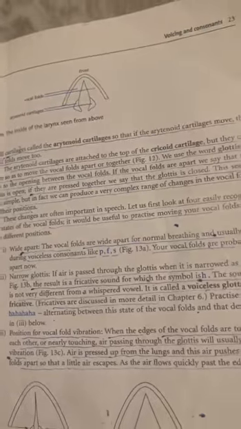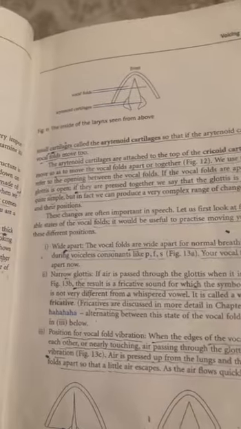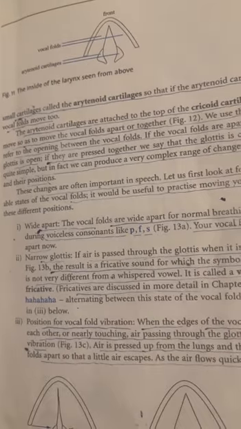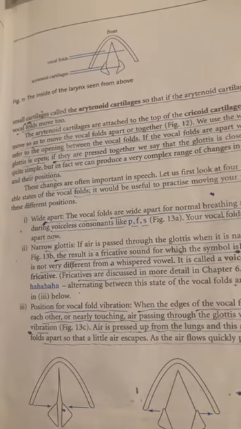Your vocal folds are probably apart now, in the case that you are not speaking, you are just breathing.